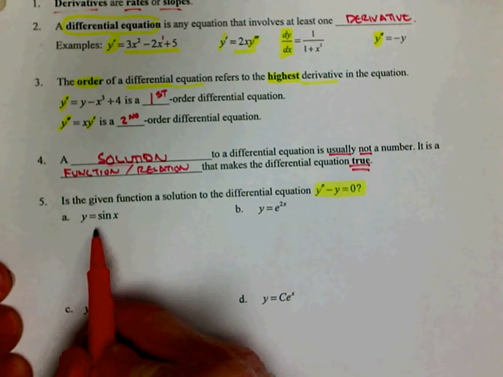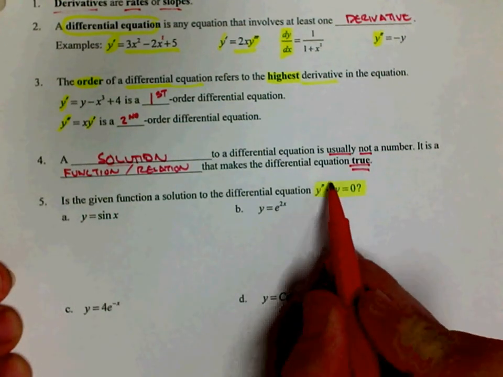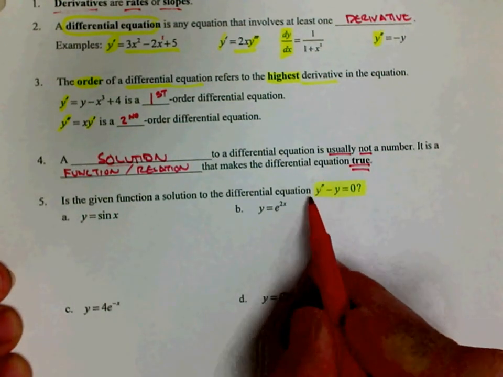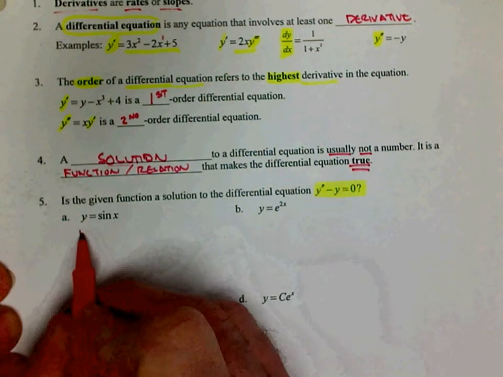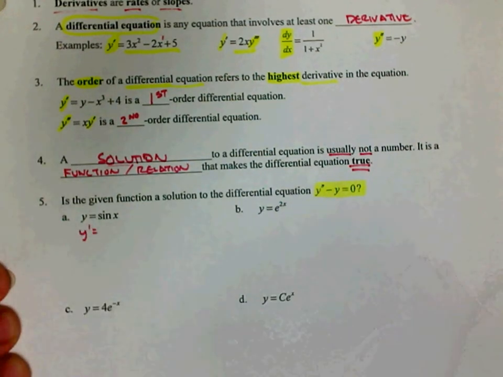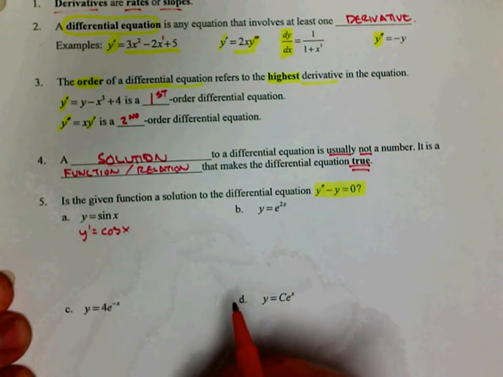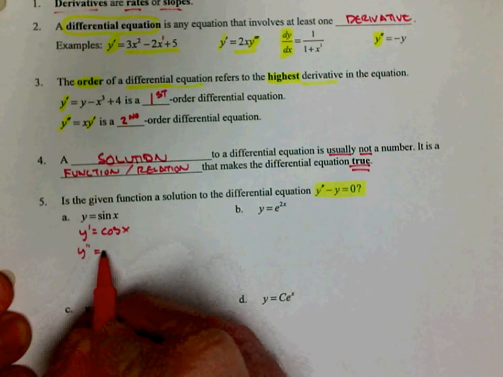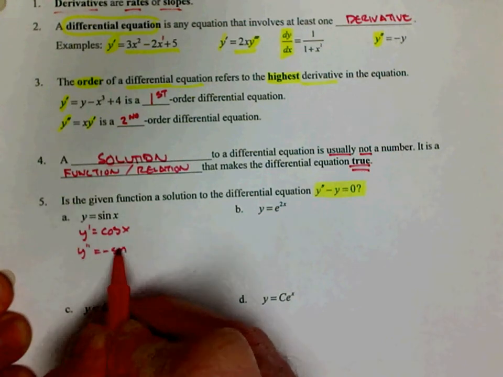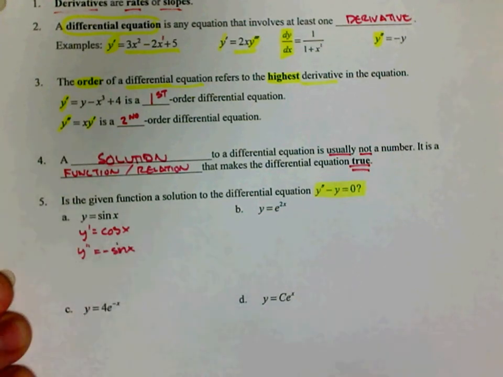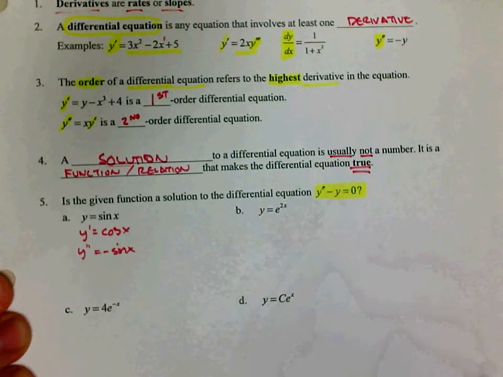Well, in this differential equation, we need our second derivative. So let's find that second derivative. Obviously, that goes through the first derivative. Derivative of sine is cosine of x. So the second derivative is going to be negative sine of x, or the opposite of sine of x. Let's check and see if that makes this true.